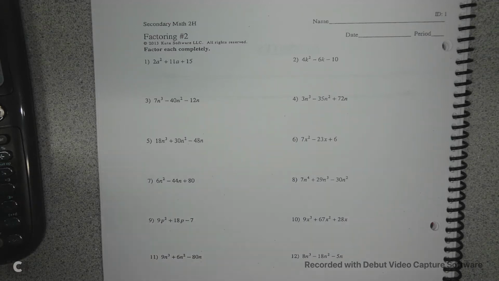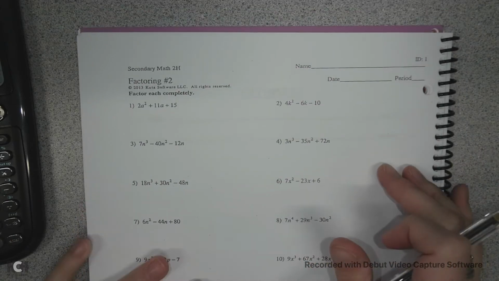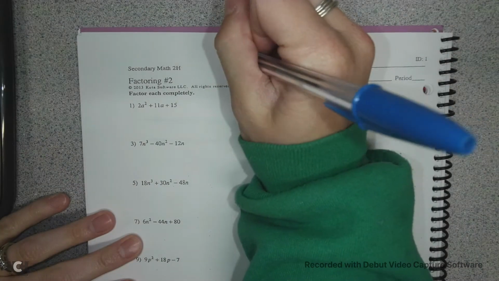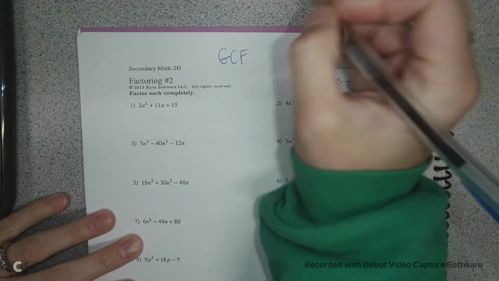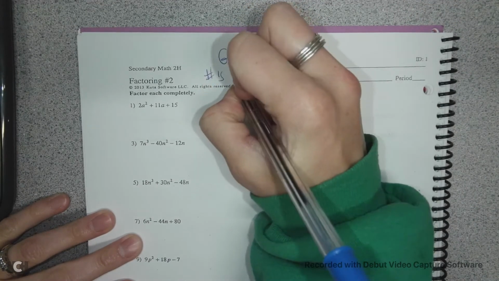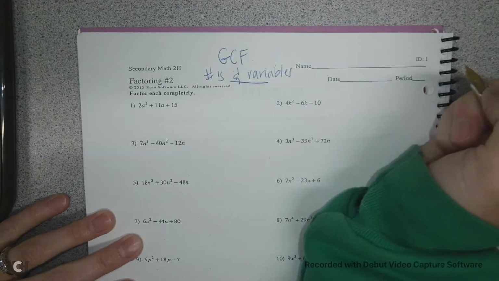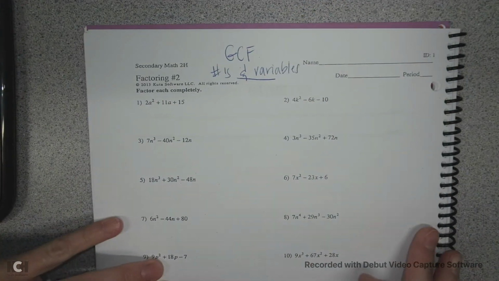Hey guys! So now we're going to factor trinomials with a leading coefficient that is not 1. Okay? Not 1. So the first thing that we want to do is GCF if we can. This includes your numbers and variables. If you can't, it's totally fine, but that's what we're going to start with.